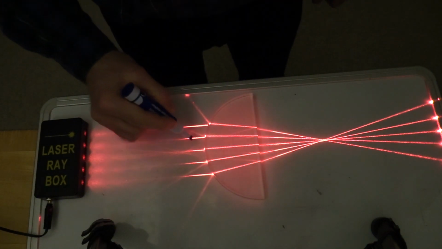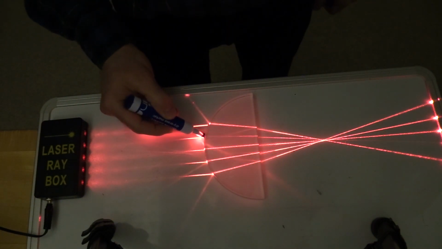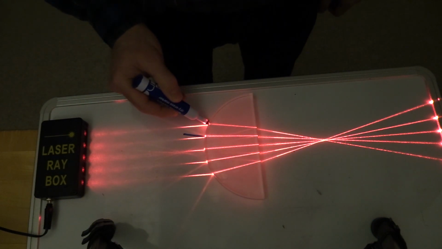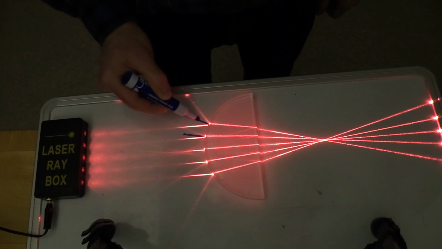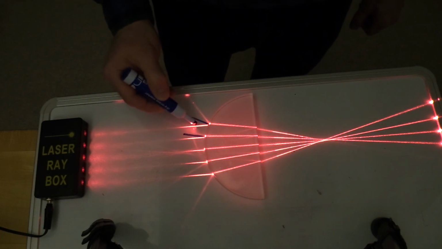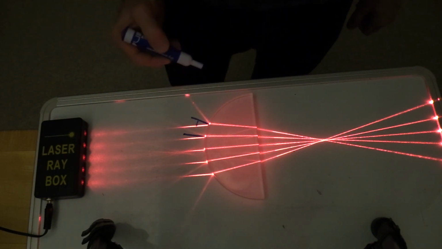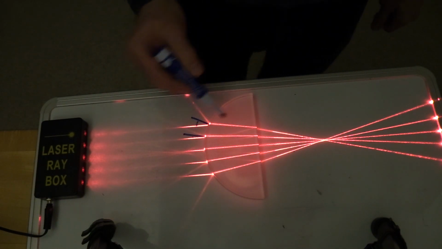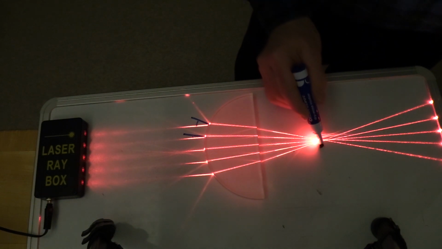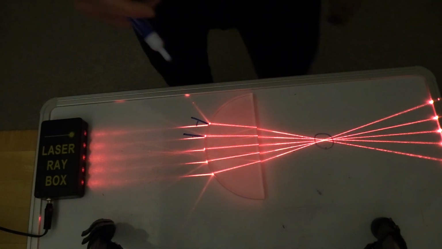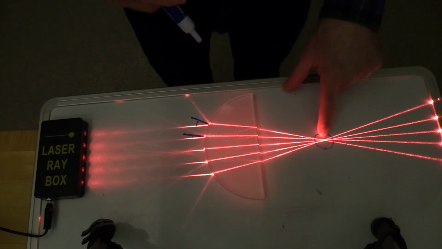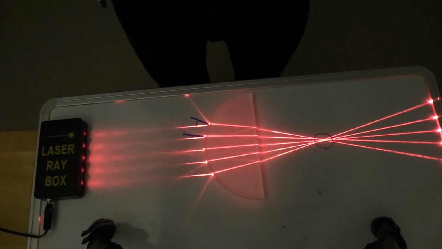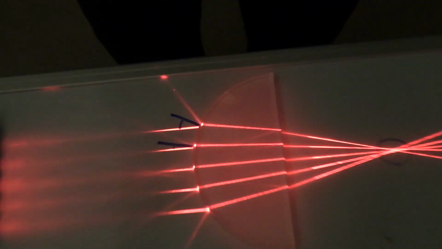So for example, right here, the normal is maybe about like so. Here, the normal is maybe about like so. So this ray has got a bigger angle relative to the normal than this one does, so it gets bent more. And you can see that the net effect is that all the rays come to pretty close to a point here. Let's see if I can zoom in on that place where they're coming pretty close to a point.